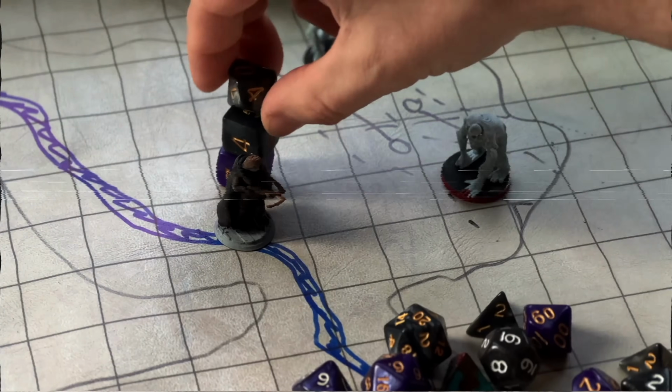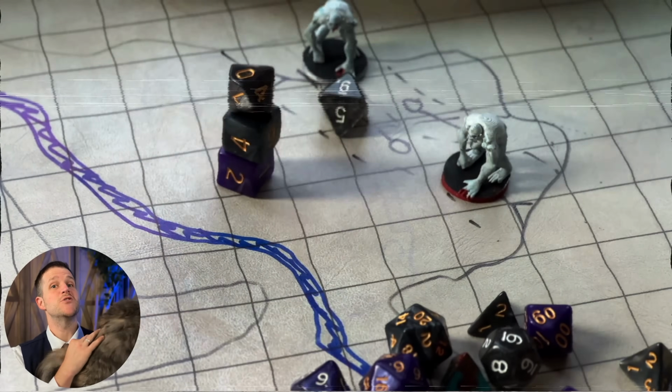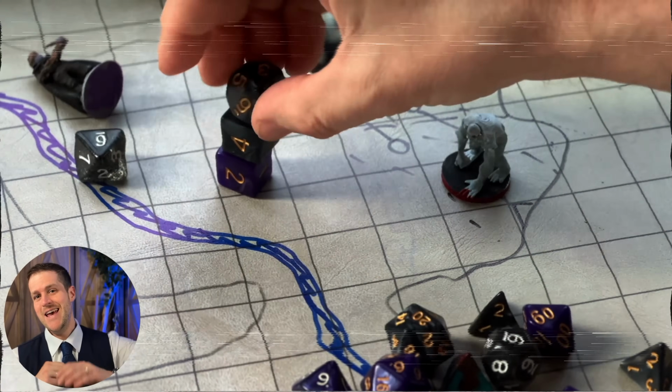Flying, falling, and just generally dealing with 3 dimensions on a 2-dimensional battlefield can seem tough, but it doesn't have to.